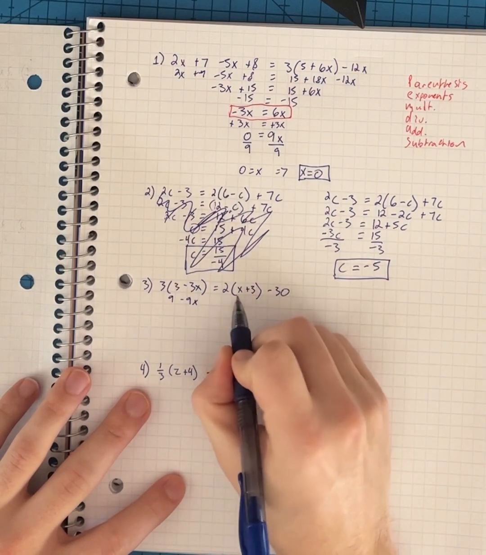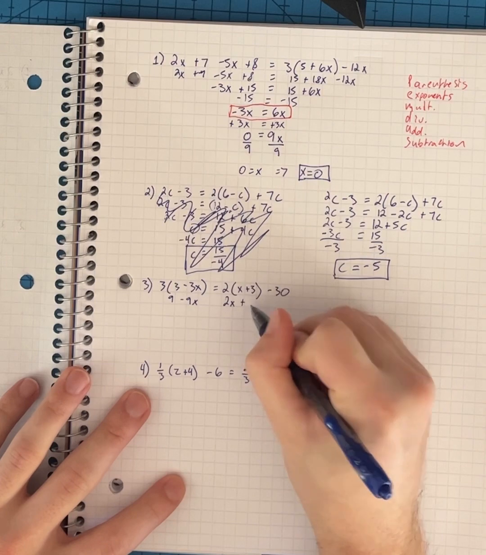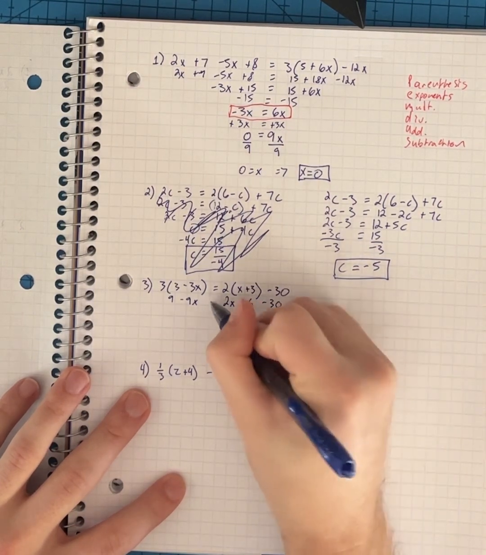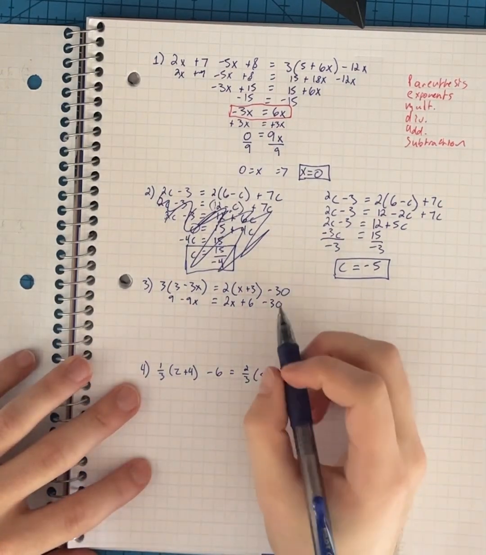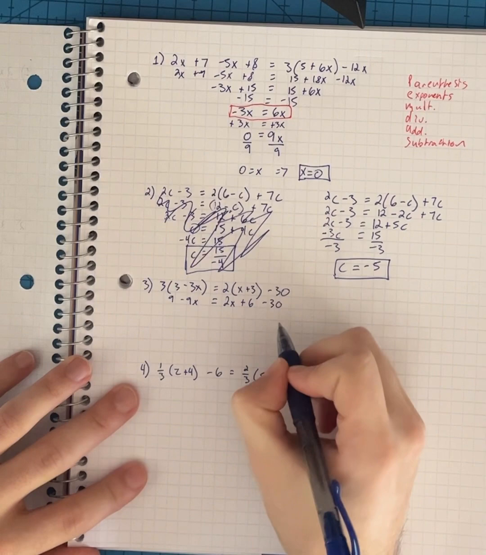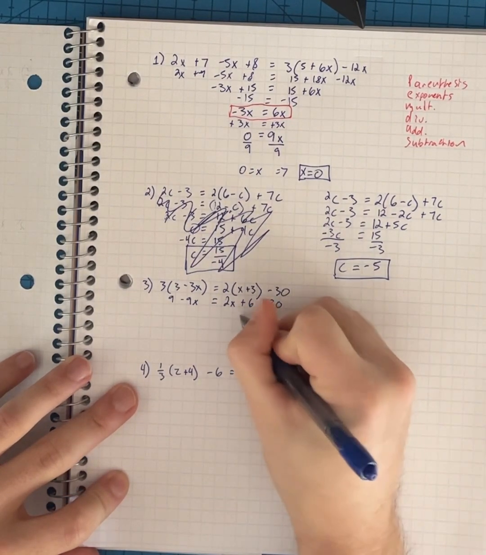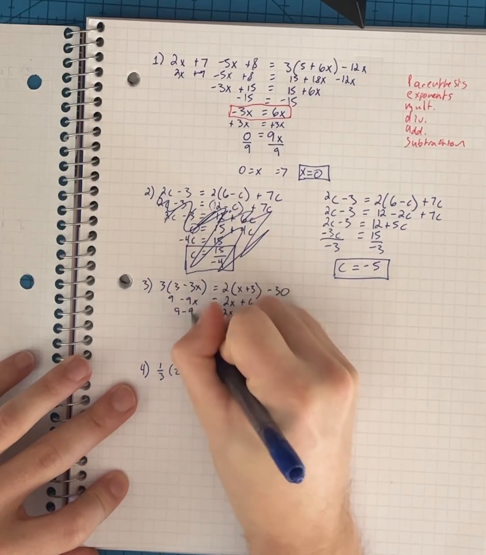So then here we have 2 times x is 2x, and then 2 times 3, keeping the plus, is going to be 6 minus 30, right? So again, combine all like terms. So here we're going to have 6 minus 30 is going to be negative 24. On this side, 2x equals 9 minus 9x, right?